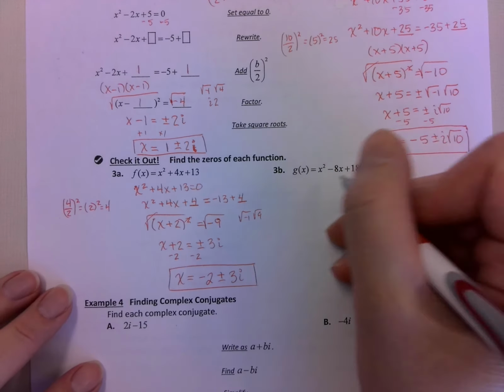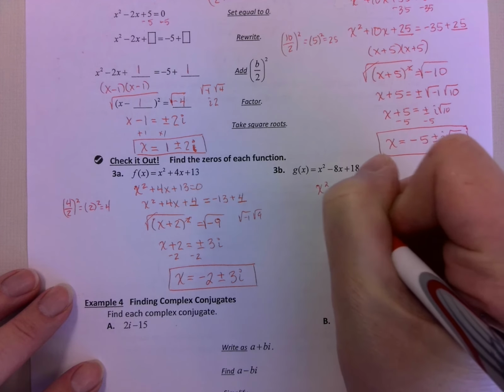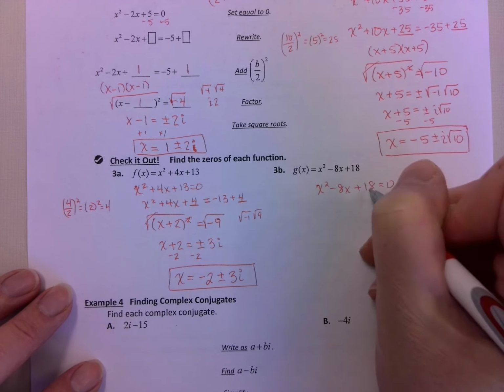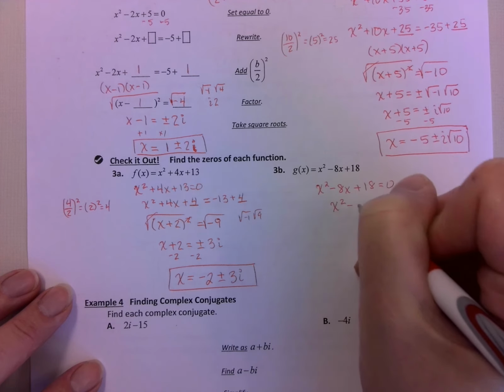All right, let's go ahead and jump into this one. I'm going to go ahead with the x squared minus 8x plus 18, set it equal to 0. We're going to shift the 18 over.